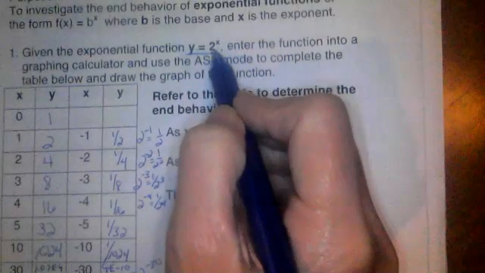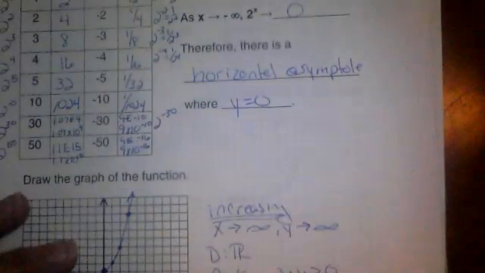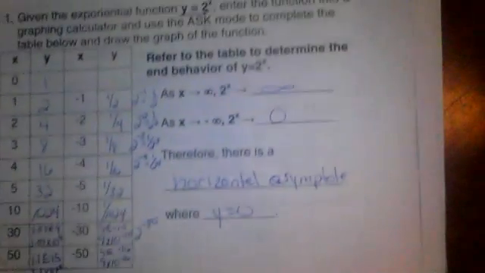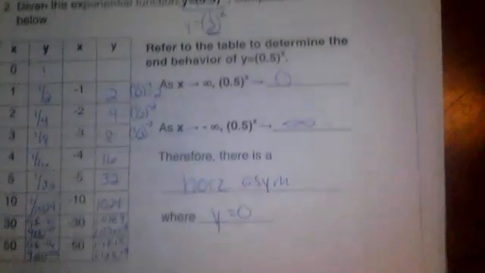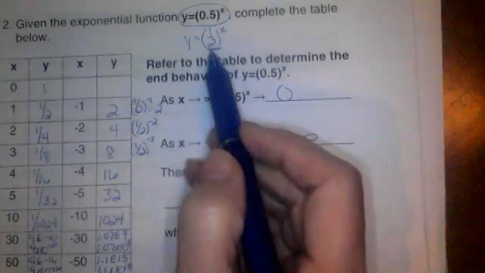And as long as this number was greater than 1, our function was increasing. And so that's the connection here. This base value is greater than 1, the function is going to increase. The base value is a number between 0 and 1, a fraction between 0 and 1, the graph will be decreasing.